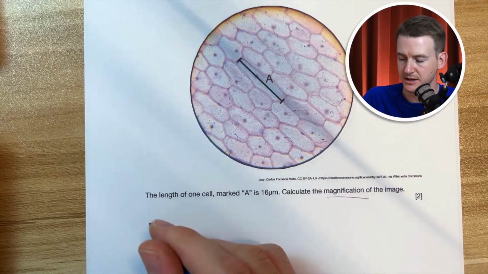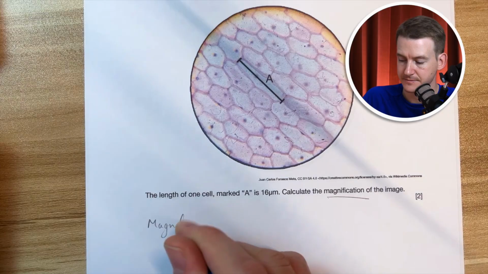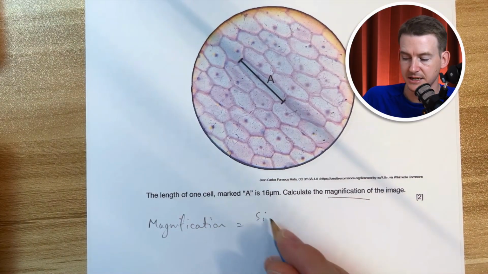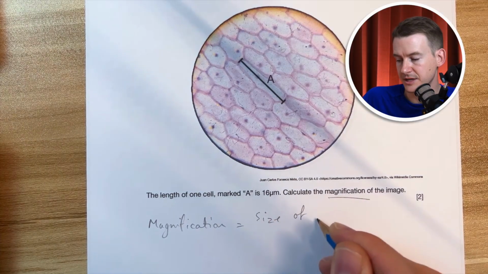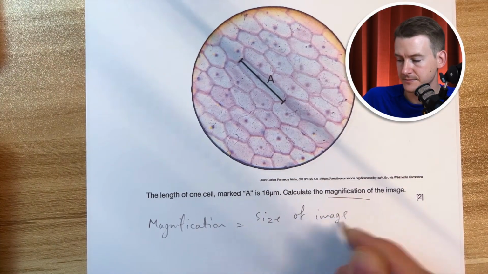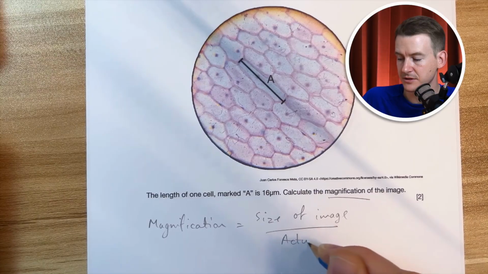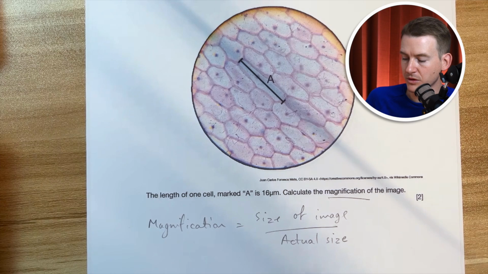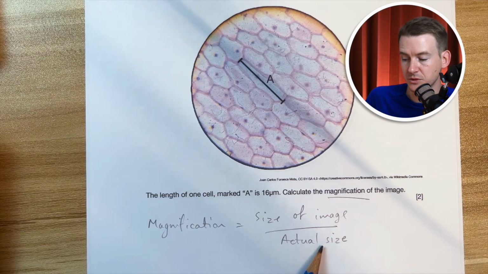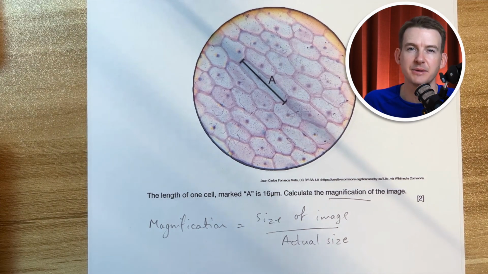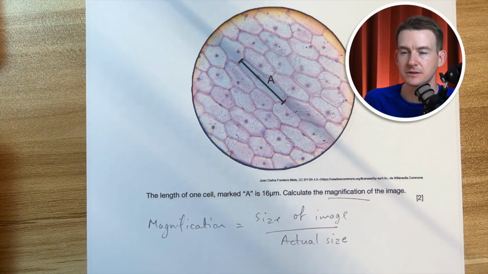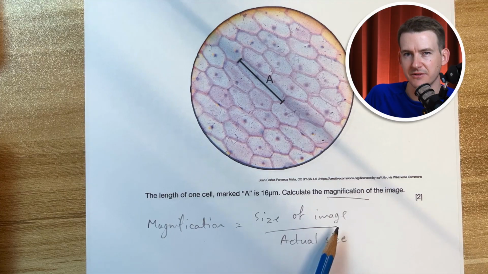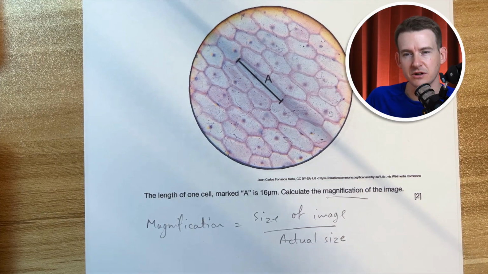So let's write that formula. Magnification is equal to the size of the image divided by the actual size. Okay, well, what have we got? We have the actual size. That 16 micrometers is how big this onion cell is in the real world. So we need to figure out what is our image size. What size do we have on this image? Well, that's what we've got in front of us on paper.